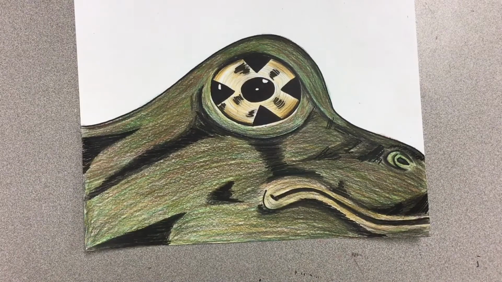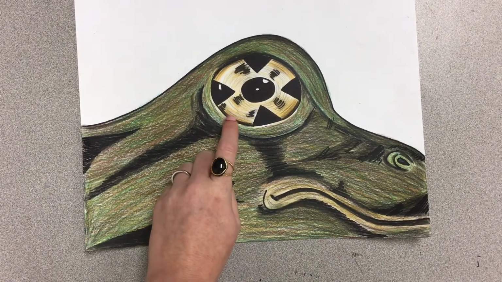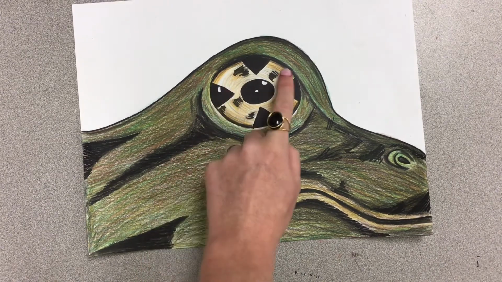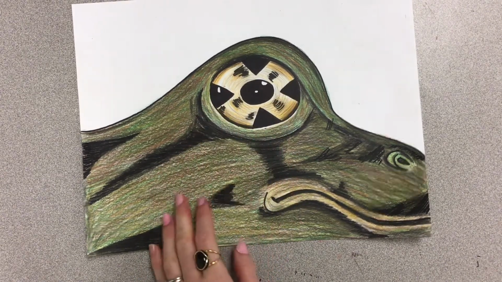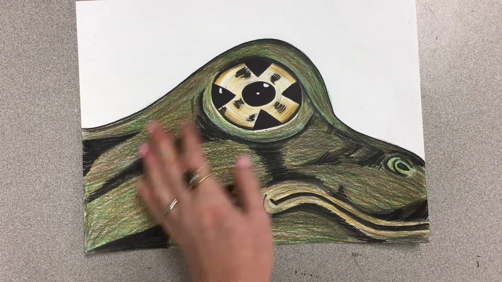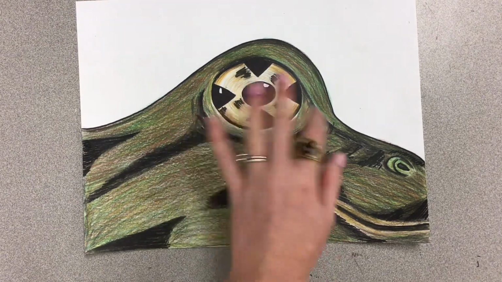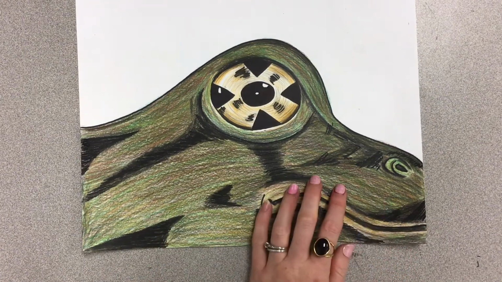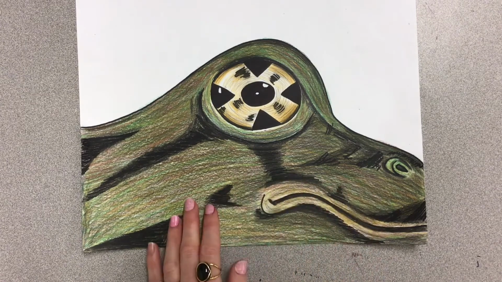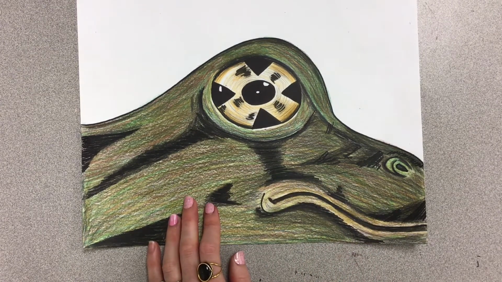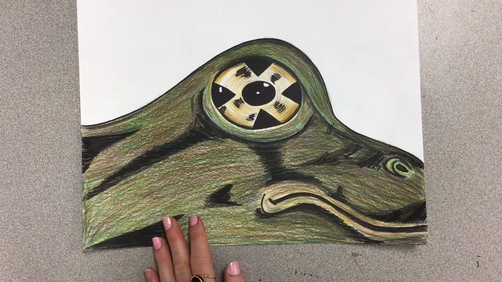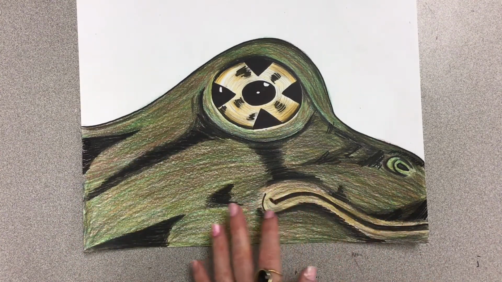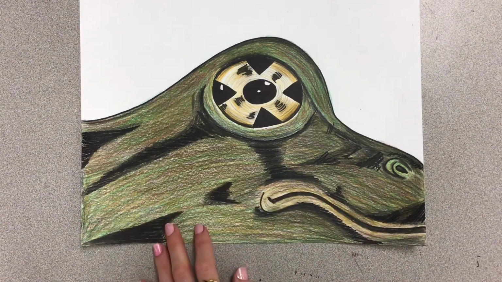As you can see, I used value in the eye to go from dark to light, adding some little white areas to make it appear three-dimensional, kind of glossy, like an eye would reflect the different lights. Then I combined different colors together, placing a base color down first, then adding more color on top to create the different shades and colors that you would see in a frog's skin.